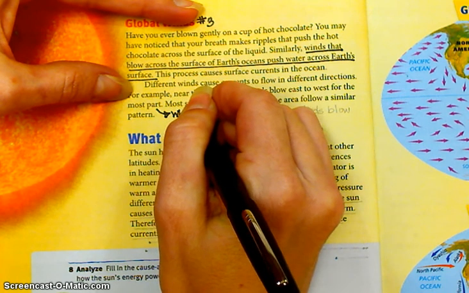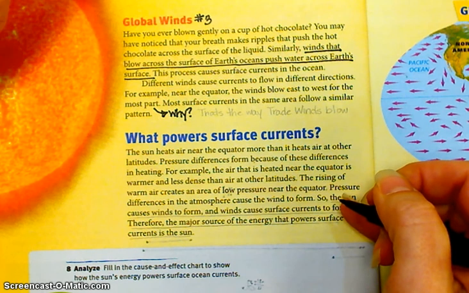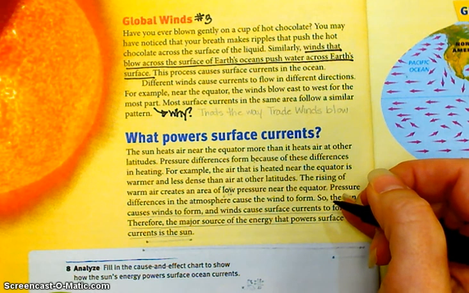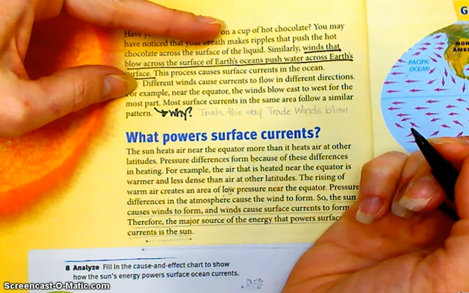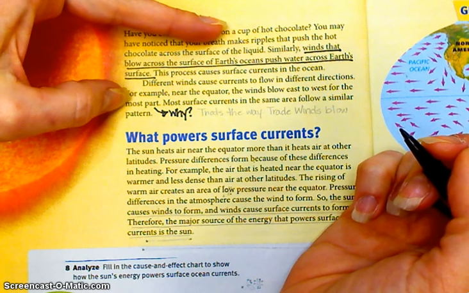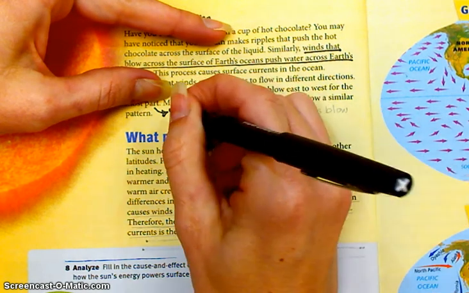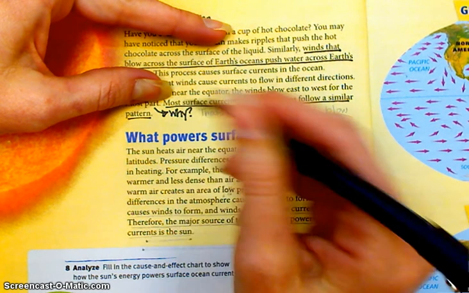And why is that? Because if you guys remember back from lesson 1, it's the trade winds that are the global winds that are between 30 degrees north latitude and 30 degrees south latitude. So it's the trade winds that are around the equator, and the trade winds blow generally from east to west. So winds blow east to west because that's from the trade winds, and so most of the surface currents in that area are also going to move in the same direction.